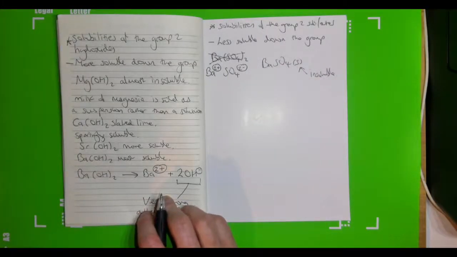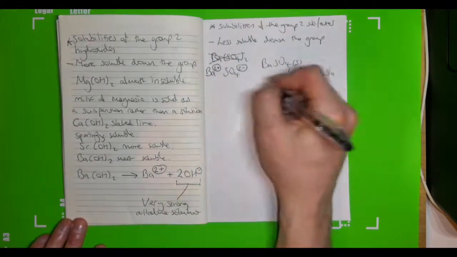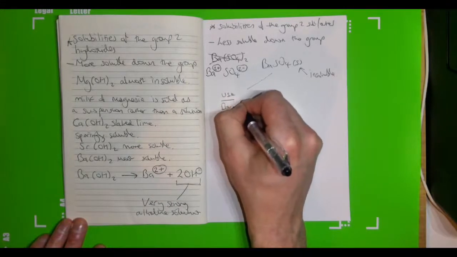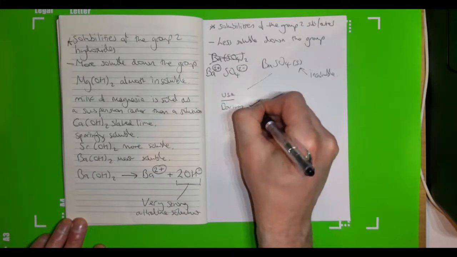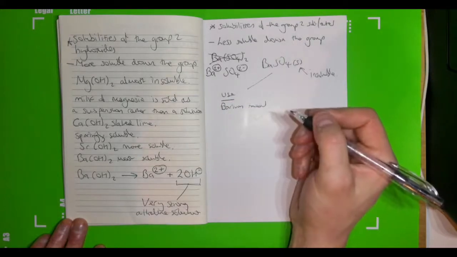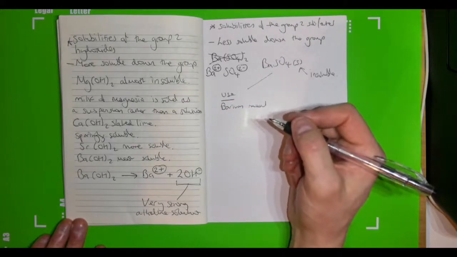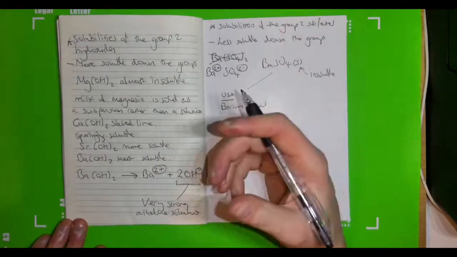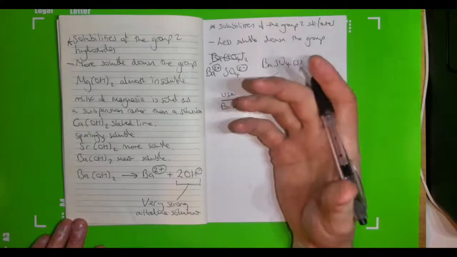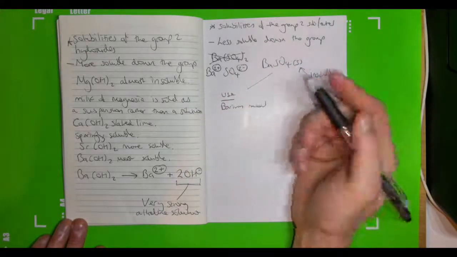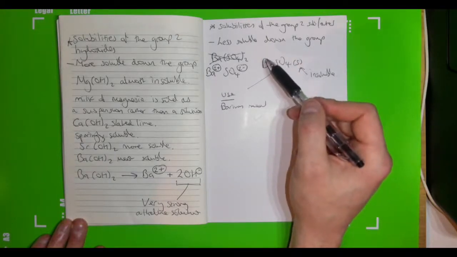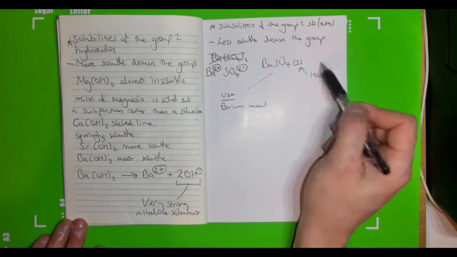Now that's just as well, because barium sulfate is actually used as what we call a barium meal. It's not a takeaway option or anything. A barium meal is basically something that you would take when you're going to go into hospital and you're going to have a medical x-ray of your gut or your stomach. So you would take a barium meal, you'd actually drink it, and then you would have an x-ray and the barium would show up in the x-ray.